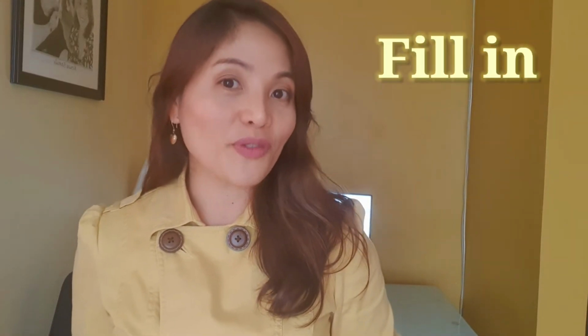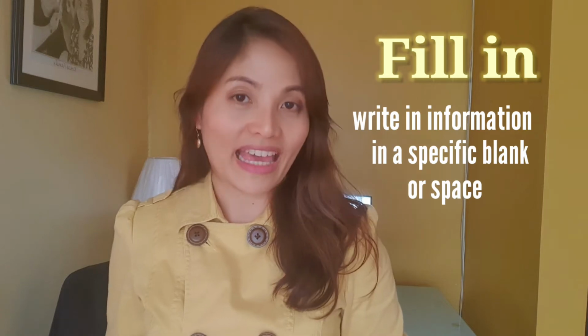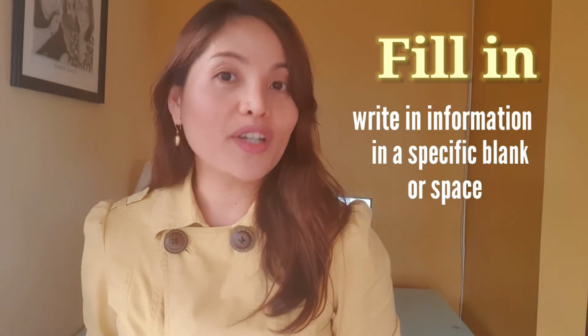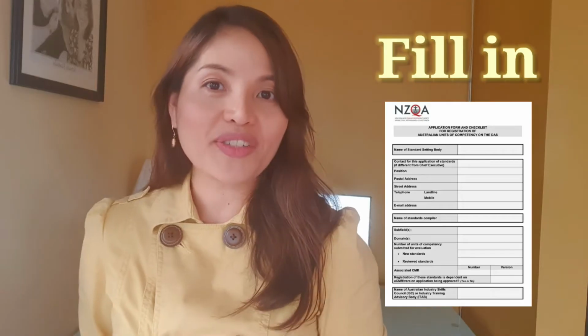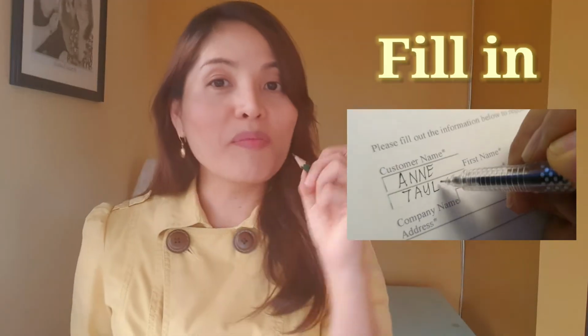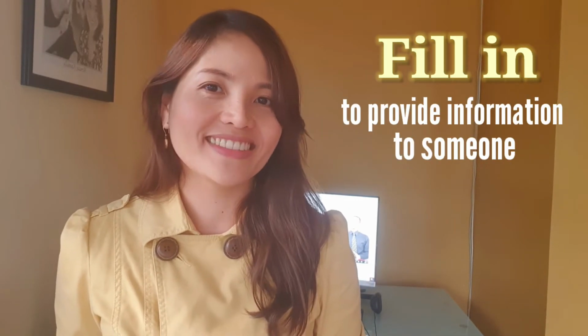We're gonna start with the phrase fill in. You see, this phrase has a couple of definitions, and one of which is when you have to write in information in a specific blank. Imagine you're given a registration form or application form, and in this case, you're gonna have to provide your name, your address, your birthday. So you're gonna have to fill it in with your information by writing them down in the blanks provided.